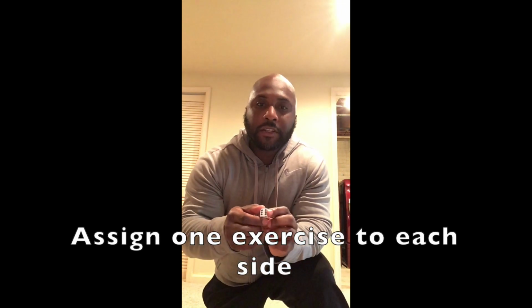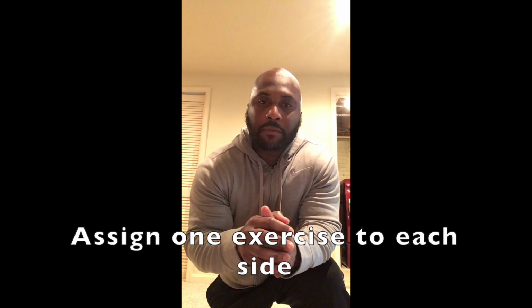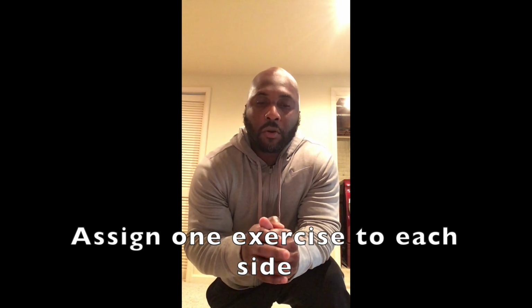We're going to allow each face to represent a different exercise. You can use your imagination and come up with the exercises as you go, or you can write down exercises on a piece of paper or a whiteboard where you can see them, where they're visible. Once you roll the dice, the number that you get will correspond with that particular exercise.